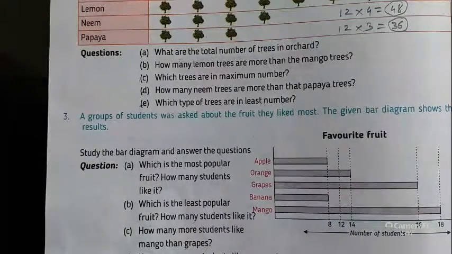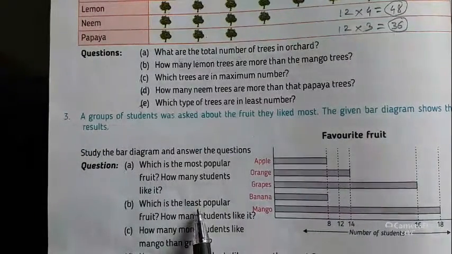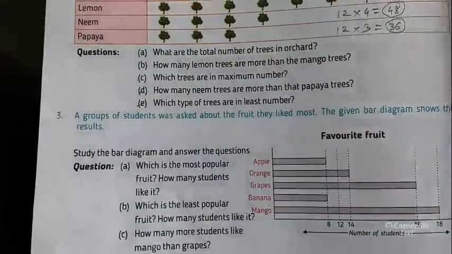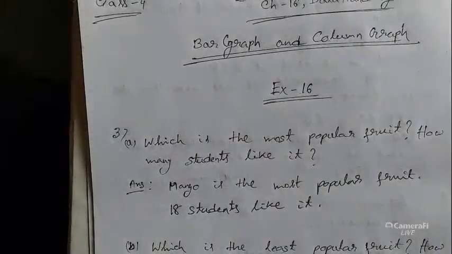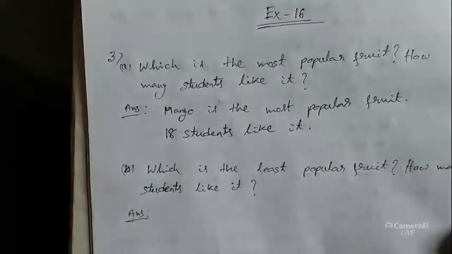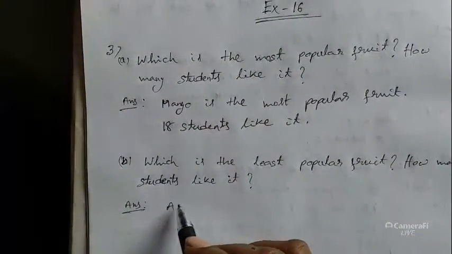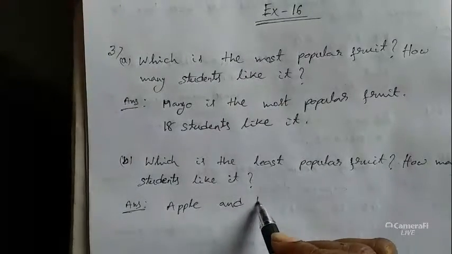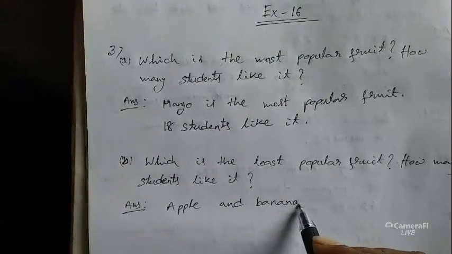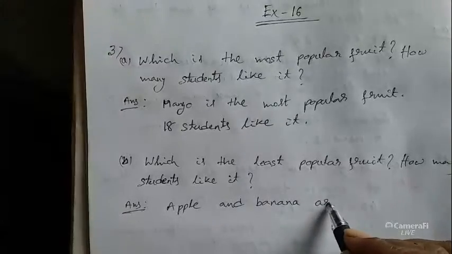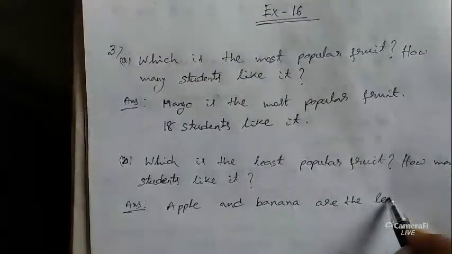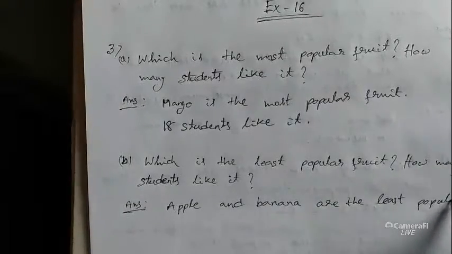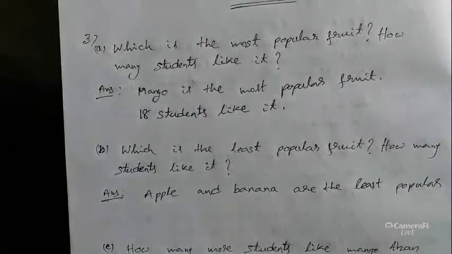So apple and banana are the least popular fruits, and how many students like it? 8 students. So we will write apple and banana are the least popular fruits.